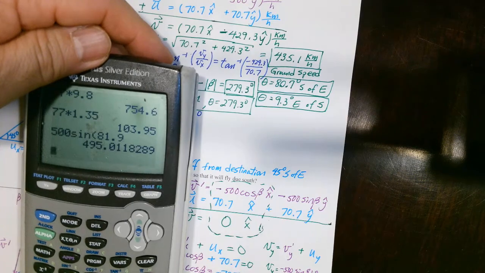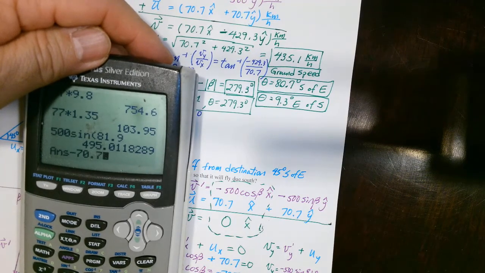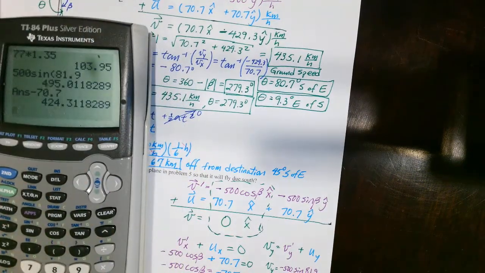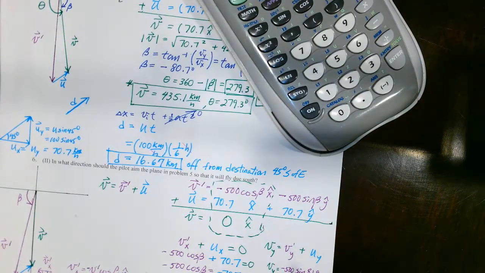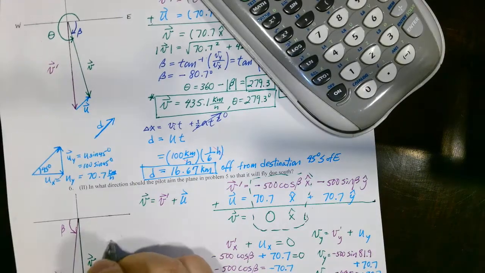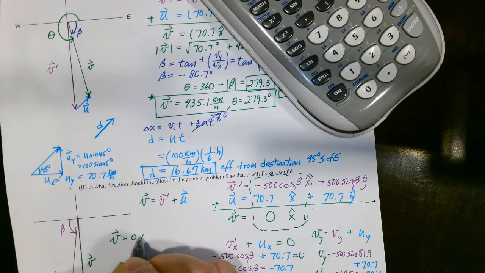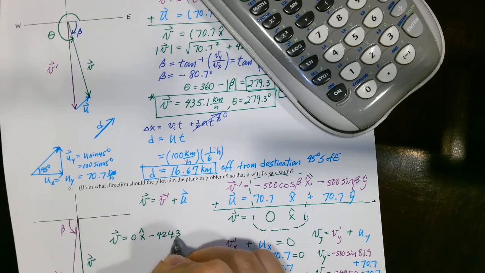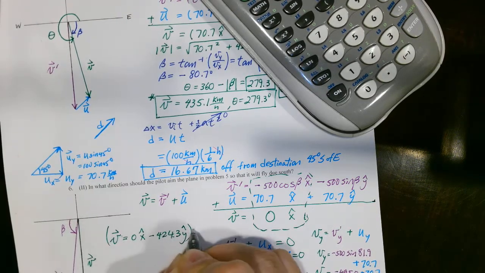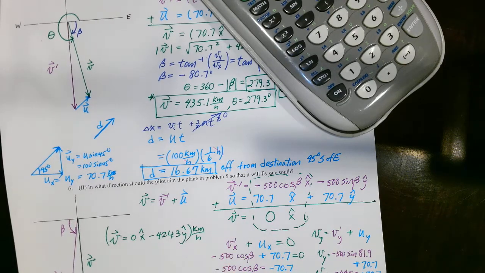So what is my Vy value? My Vy is equal to negative 424.3 kilometers per hour y hat. So my V is equal to 0 x hat minus 424.3 y hat kilometers per hour.